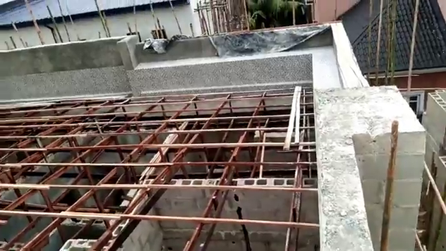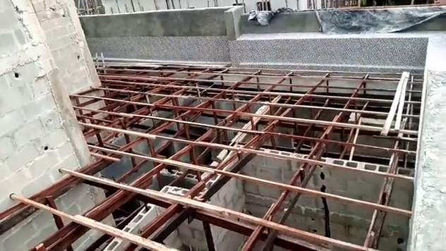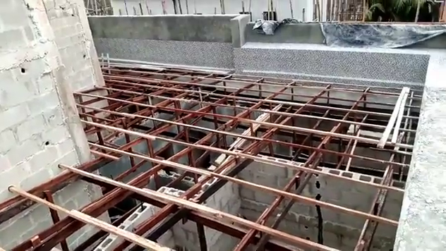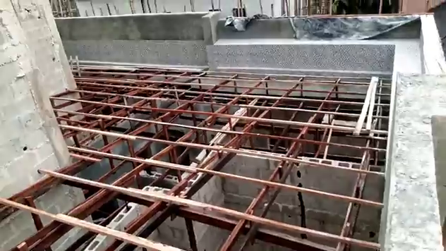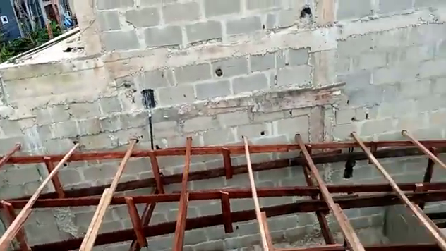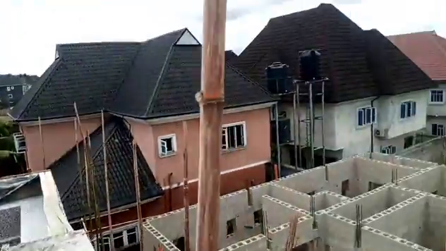Now concerning this particular contemporary structure, one challenge that you have here is the roof construction. If you are not careful about it, you are going to have serious leakage, compared to this one.